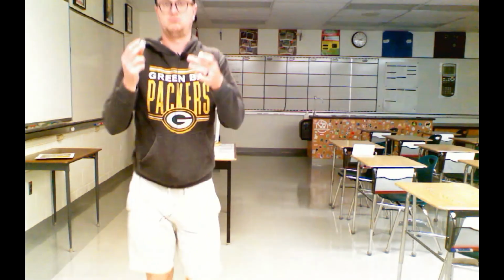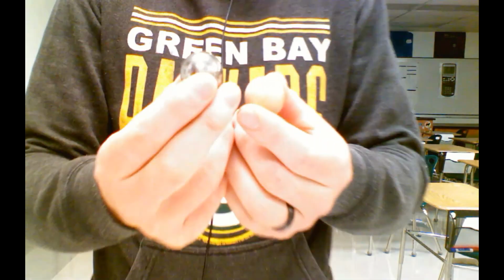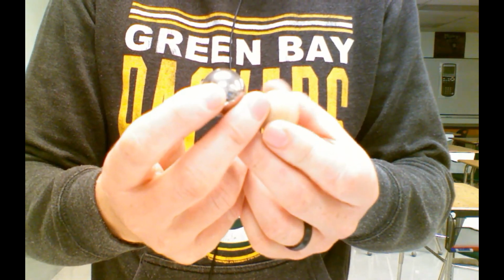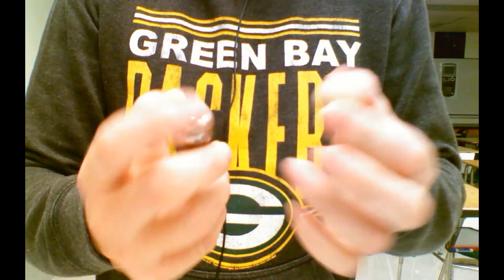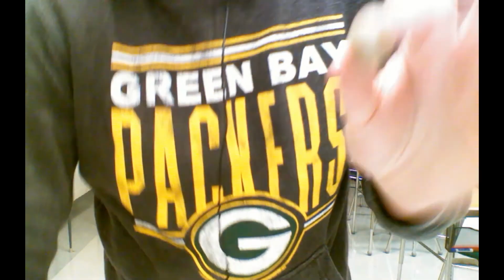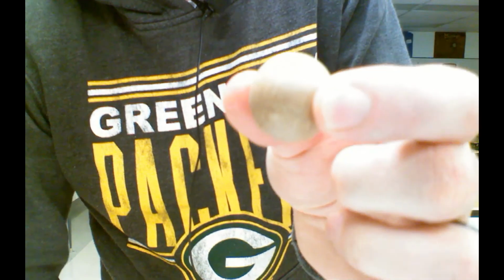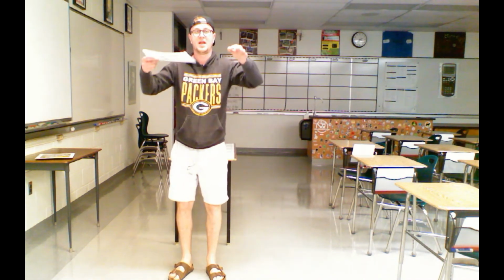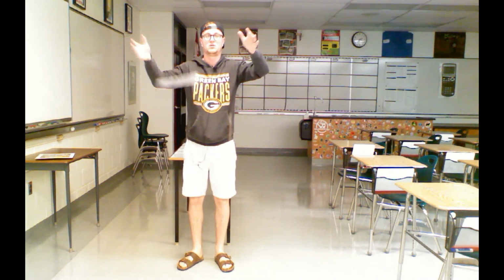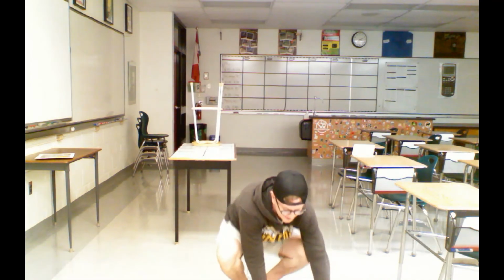So why do they hit the ground at the same time? Well, all objects accelerate at the same rate. This has the same acceleration as this. But if I switch up my objects, so now I'm going to keep my wood ball and I have a sheet of paper. If I drop them, well, they don't hit the ground at the same time anymore.